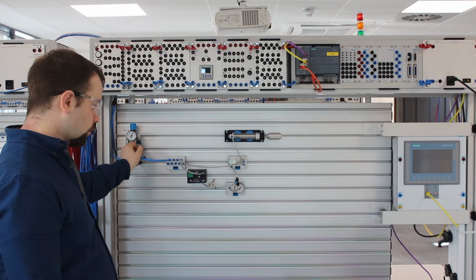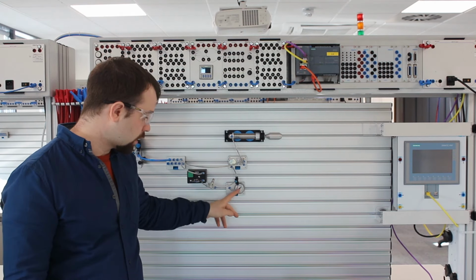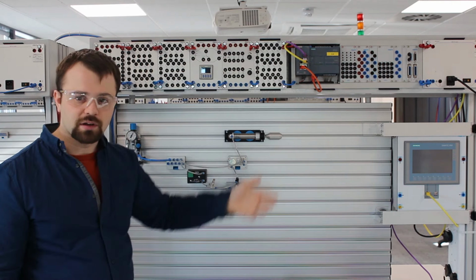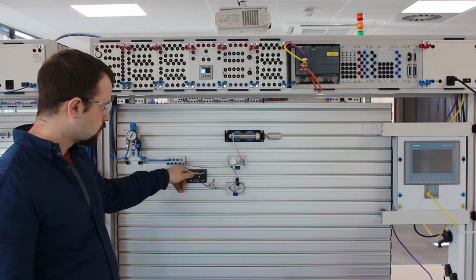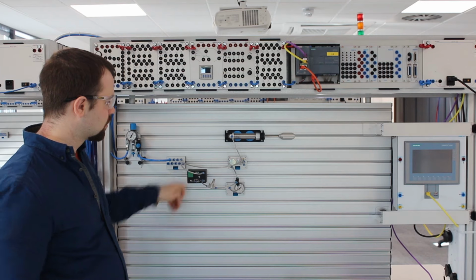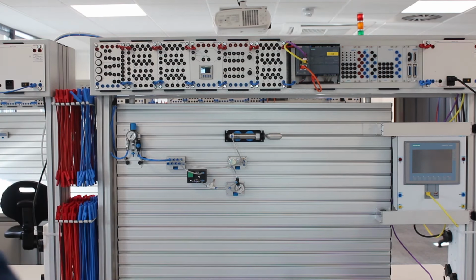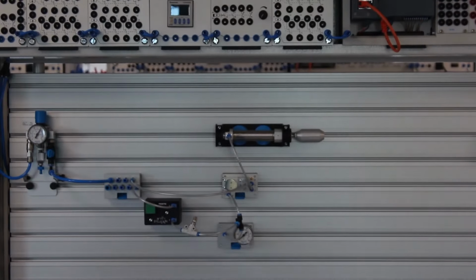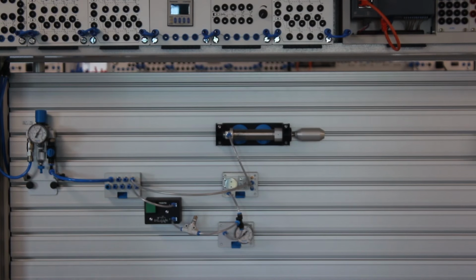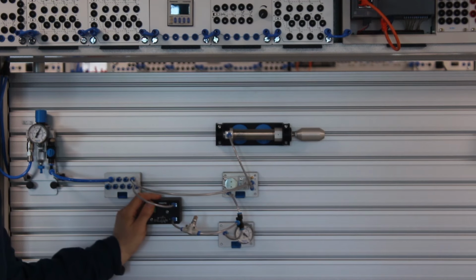So now when I turn the air on, and I push the button, we should see the pressure slowly building here on the gauge, and when it reaches 5, the cylinder should extend. So slowly going up, and going out. I'll zoom in so you can see a little closer. There we go. So, pressing the button, gauge starts to build up, cylinder goes out.